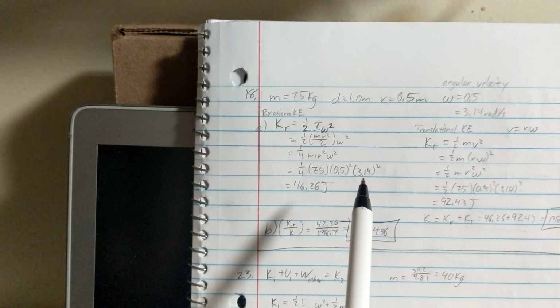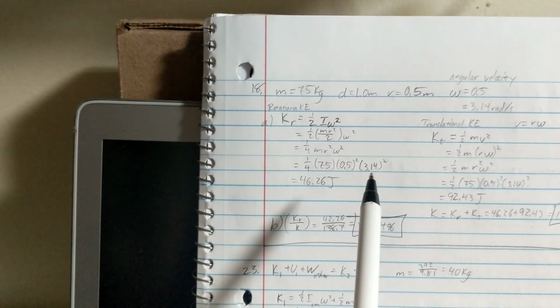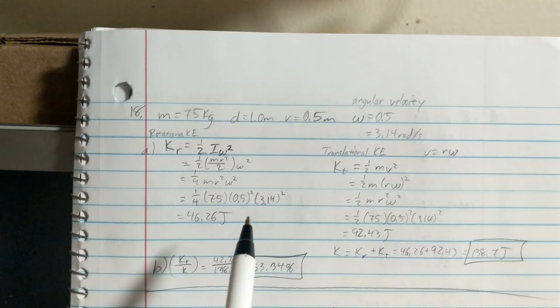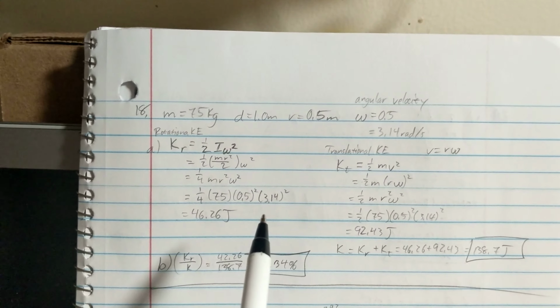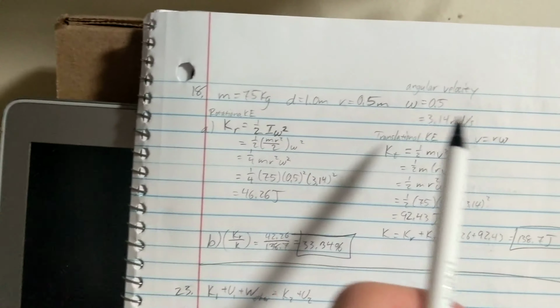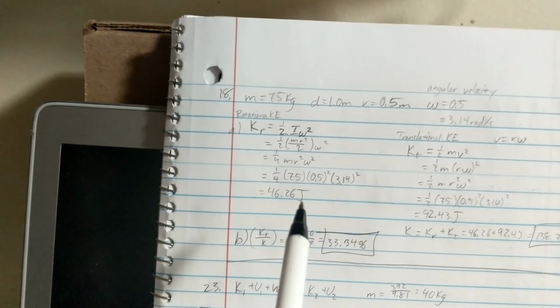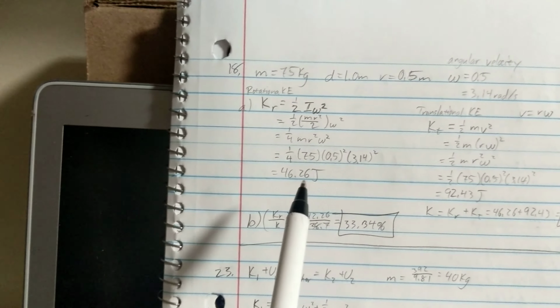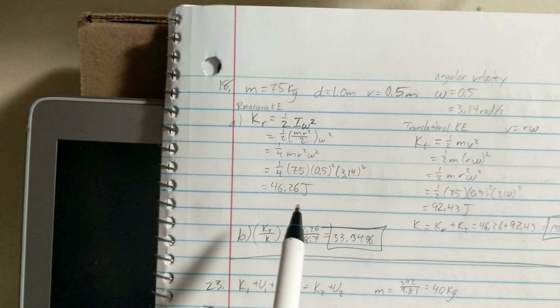is 3.14 radians per second. I forgot that we kind of figured that out earlier. Anyway, that's just when we convert it over to radians per second. So when we plug those numbers in, we have 46.26 joules.